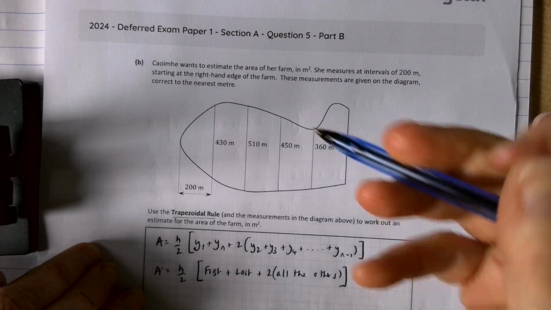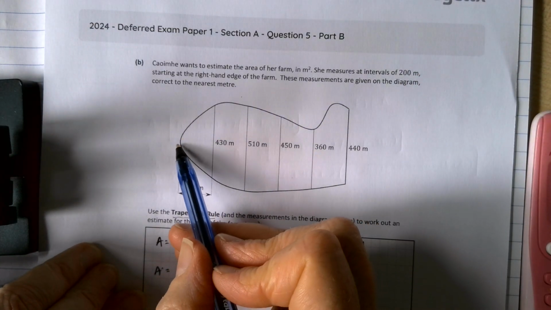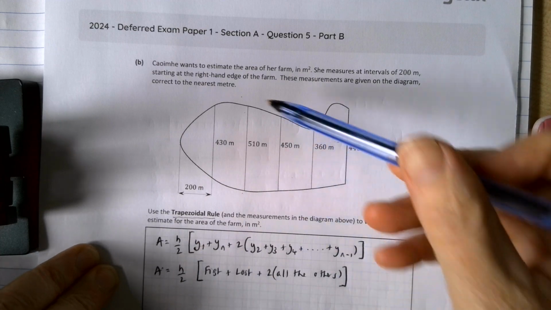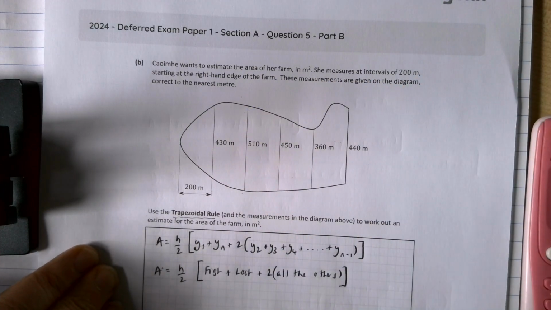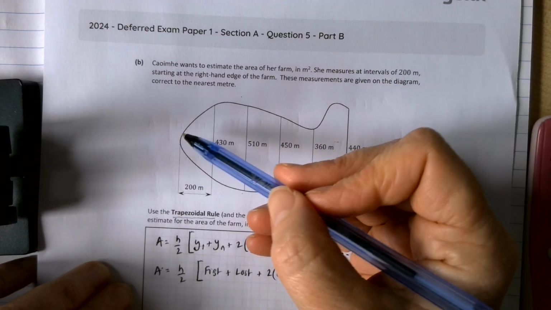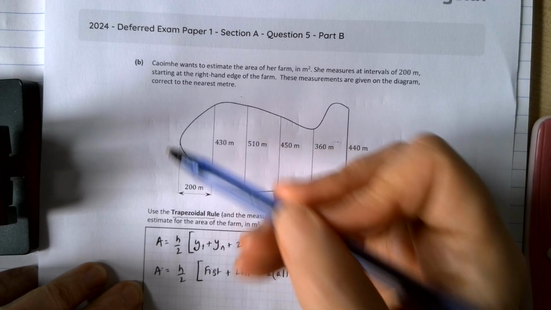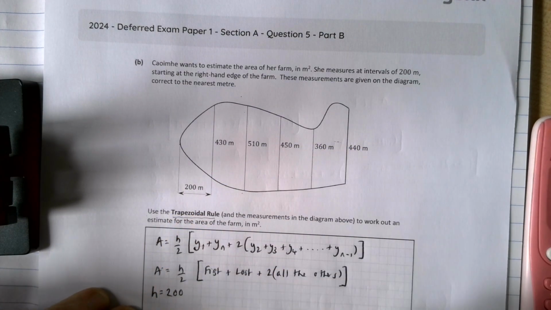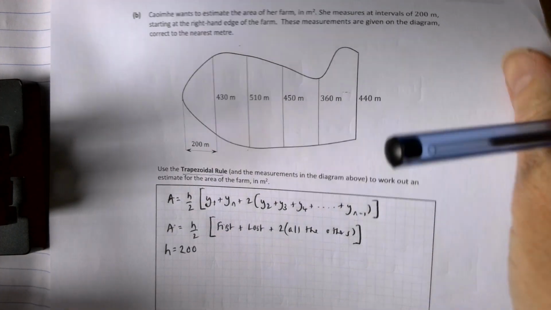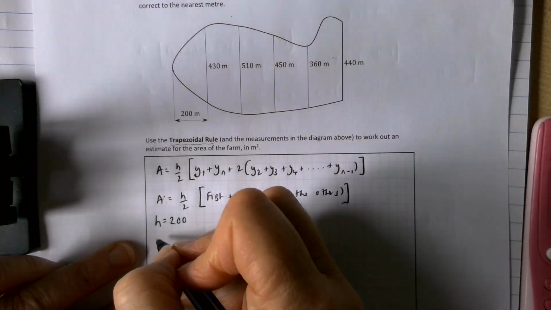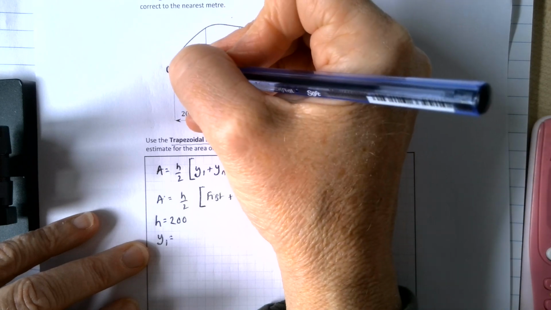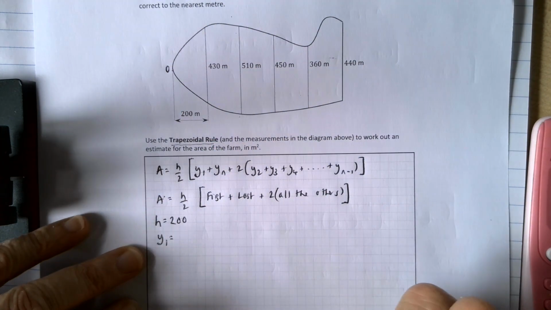It's a bit different. You see, it's actually a double shape. It could have been drawn with a line through it, a top and a bottom, but we can do it all in one go. Our h first of all is 200. Our first is y1, which is again 0. There's no straight up line there with a measurement on it.